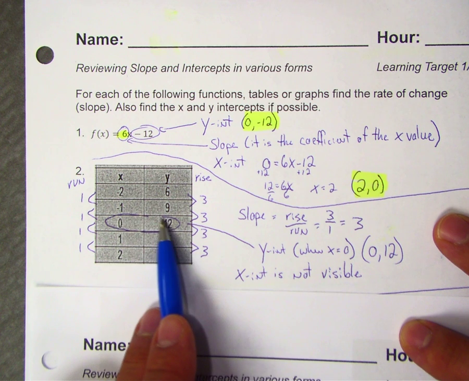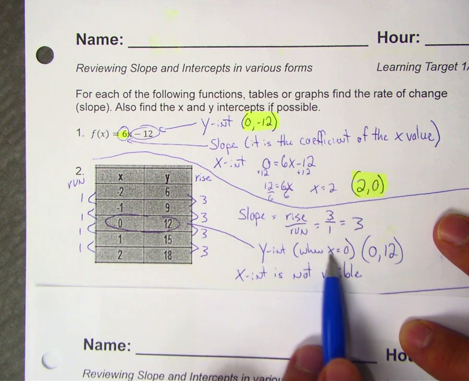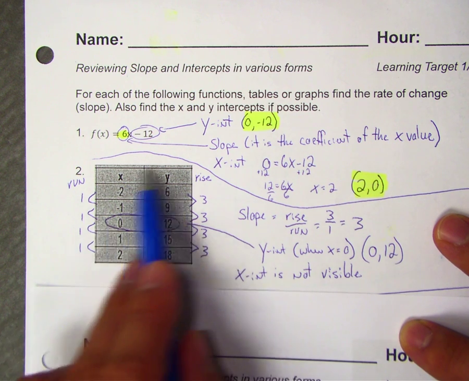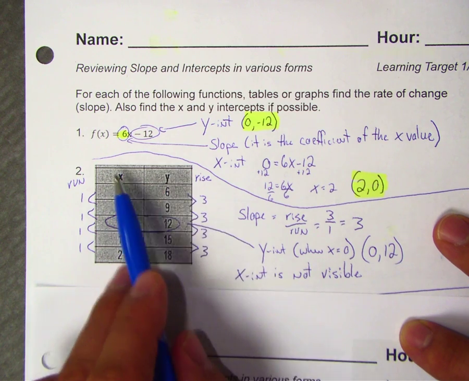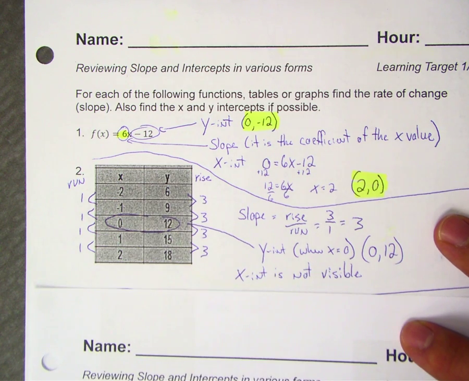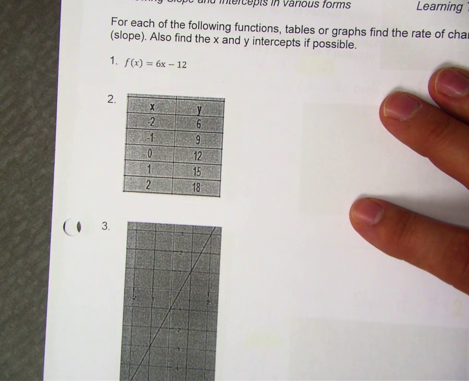Our y-intercept we can see right from the table is (0, 12). So when x equals 0, (0, 12). And the x-intercept is not on the table. The x-intercept would be when y is 0, which we could maybe work the table up to find, but it's not visible. Go ahead and work on number 3. I would like you to answer the question, what is the slope and what is the y-intercept for number 3?